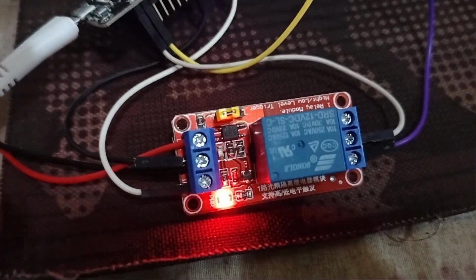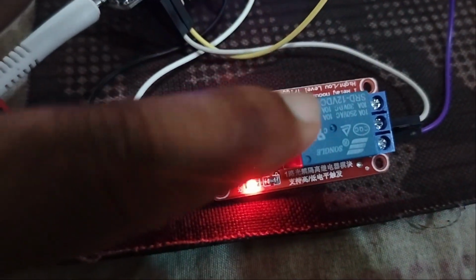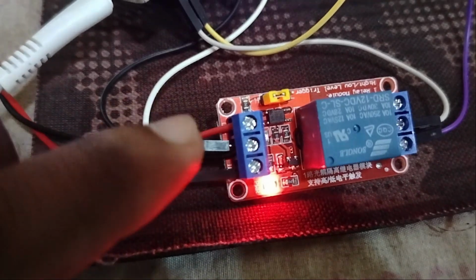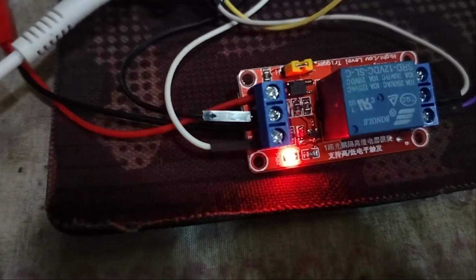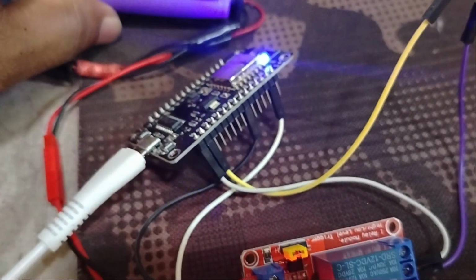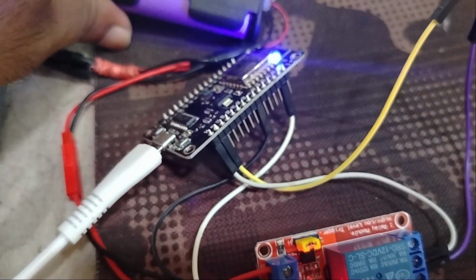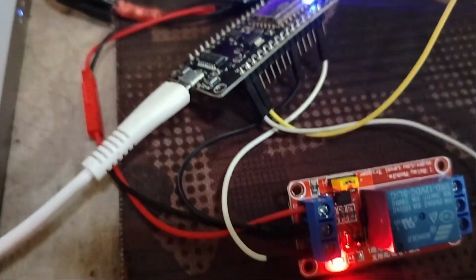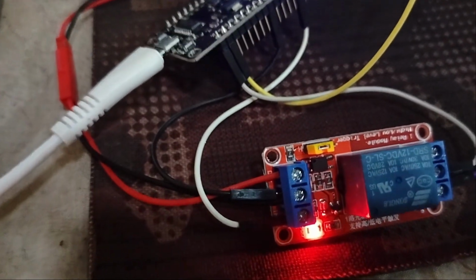Here I'll show you, this relay module works with 12 volts. So I supplied an external 7.4 volts with two 3.7 volt batteries in series.